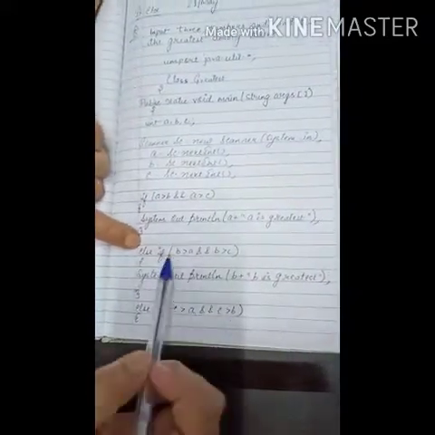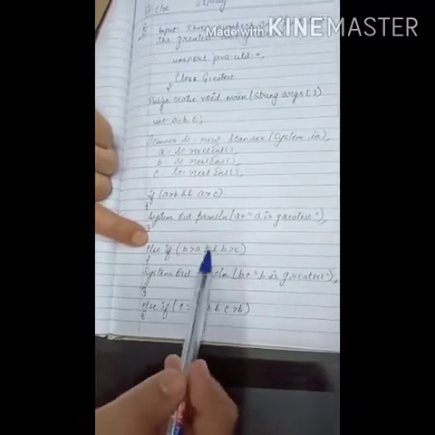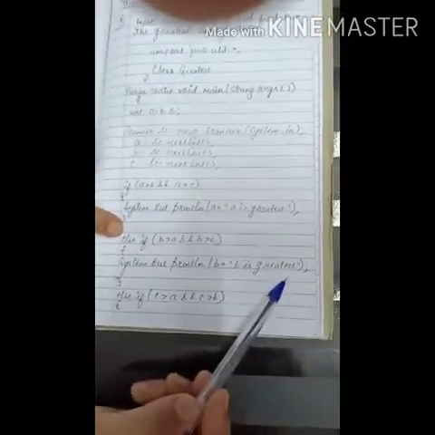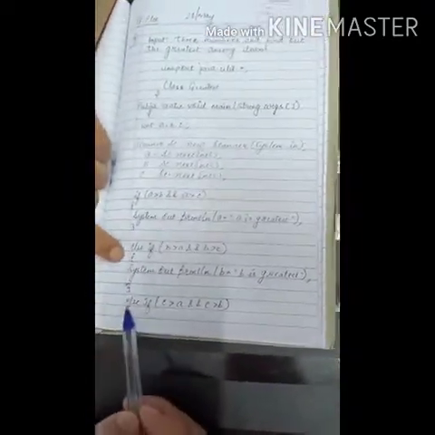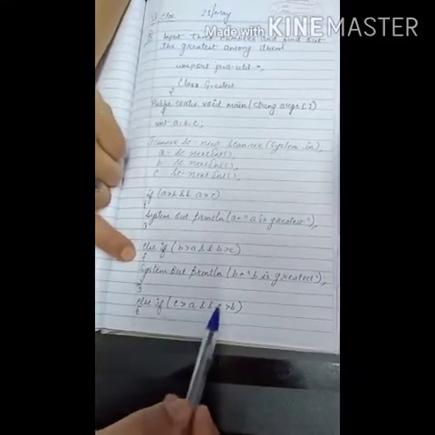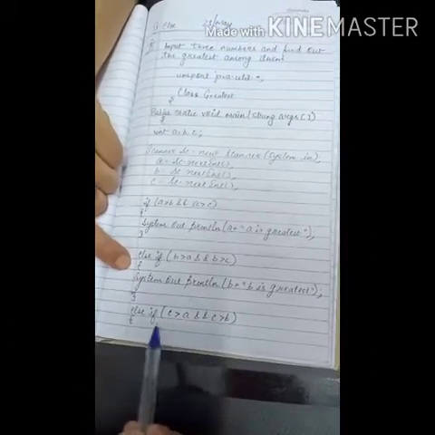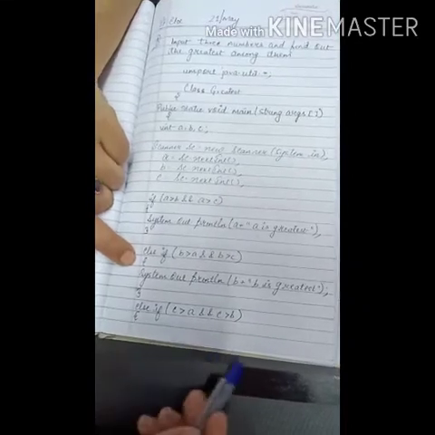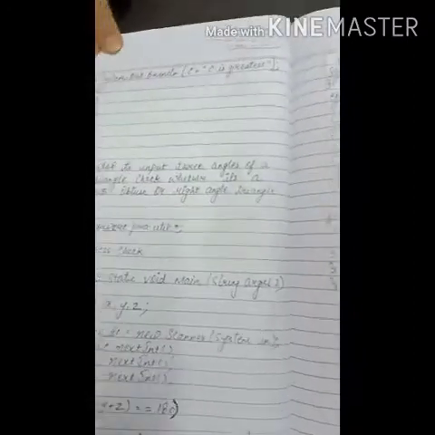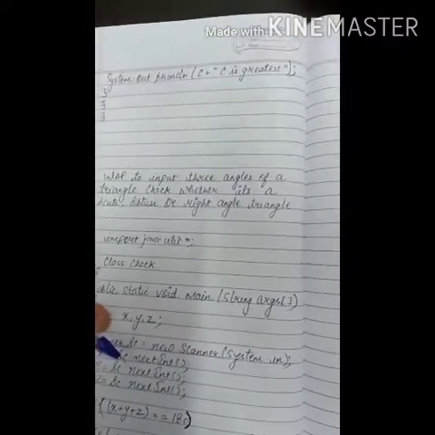Now else if, in the next condition I am checking whether b is greater than the other two variables, that means b is greatest. Now in this third condition I am checking that c should be greater than both the other two variables. So if c is greater than the other two variables, that means c is greatest. Now you can see the output also of this program.